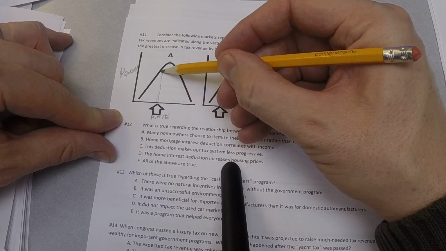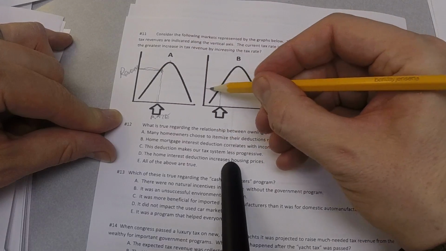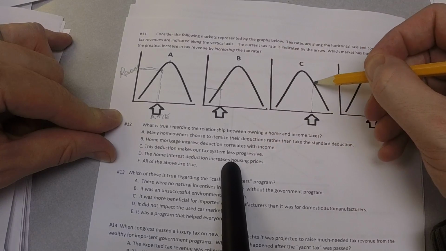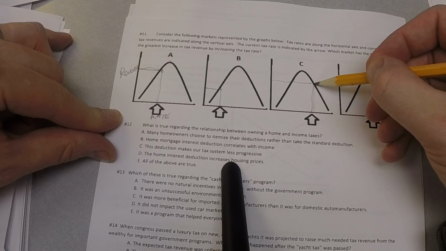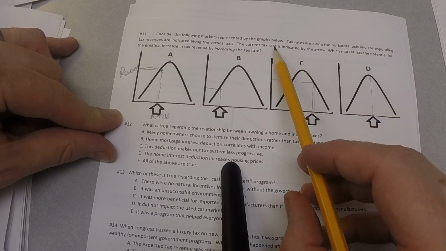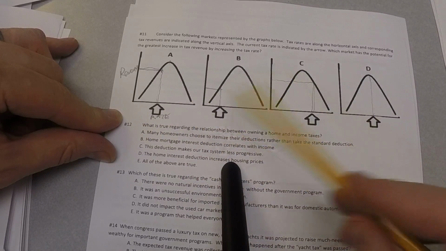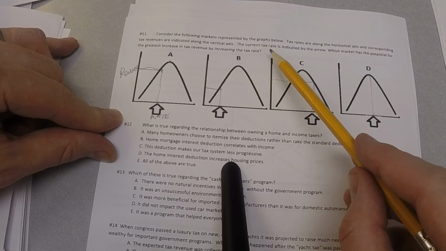Their tax rate is too low. This one, the tax rate is especially low. Here, the tax rate is too high. When the tax rate is too high, you also don't maximize tax revenue. Here, it's just right. So, the current tax rate is indicated by the arrows. Which market has the potential for the greatest increase in tax revenue by increasing the tax rate?